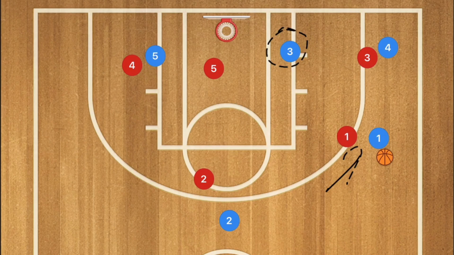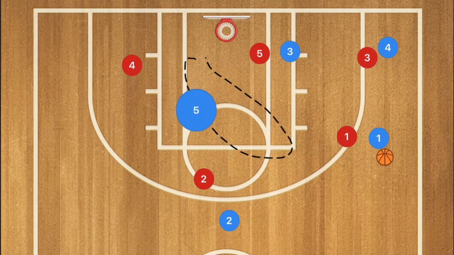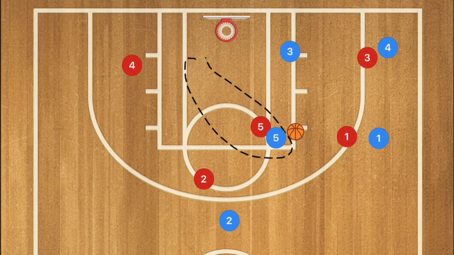And now what we will have is player 5, he could just pop out like he would normally against a man-to-man defense, but because this whole key is open, he could just show up top, and it's quite literally going to look like this for an easy layup for player 3.